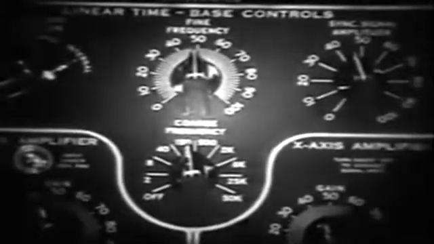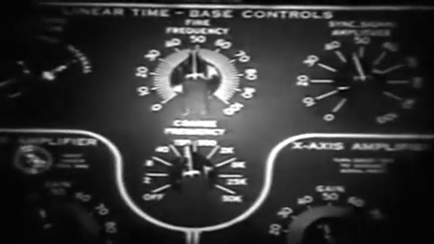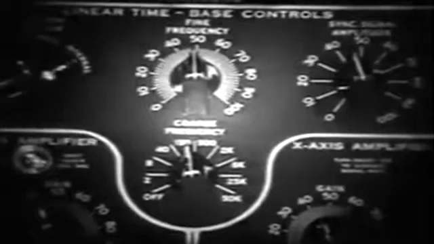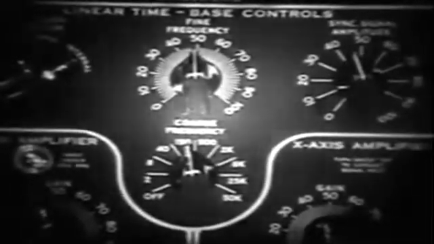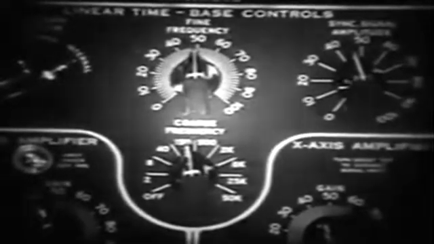The frequency at which this cycle takes place is known as the sweep rate. That is, the number of times the beam is deflected per second. The sweep rate is controlled by two knobs on the panel, one for coarse adjustments and one for fine adjustments. Both knobs are connected into the sweep circuit.